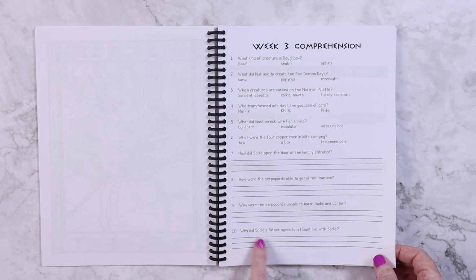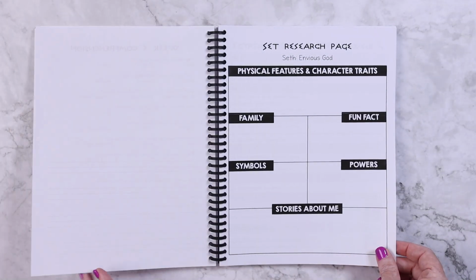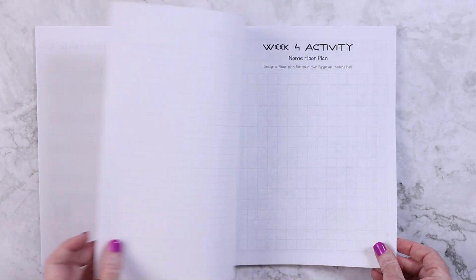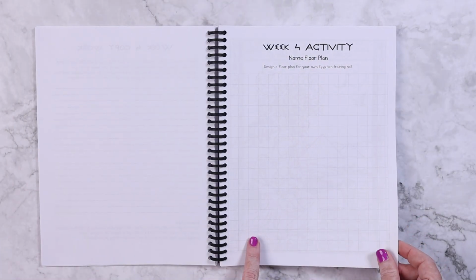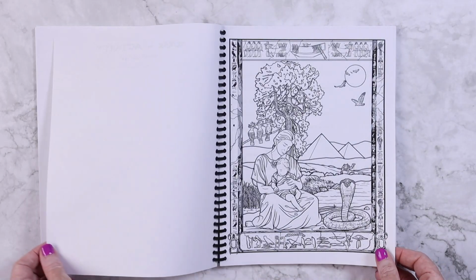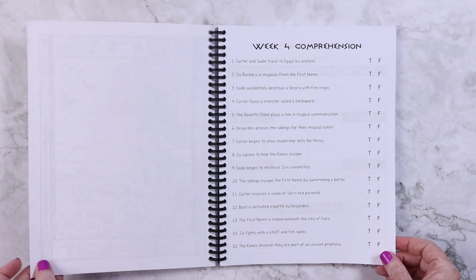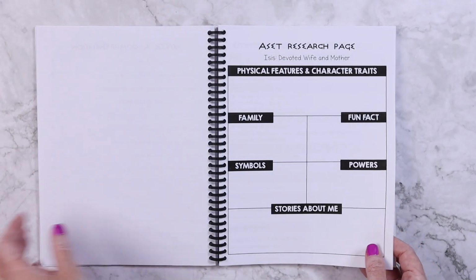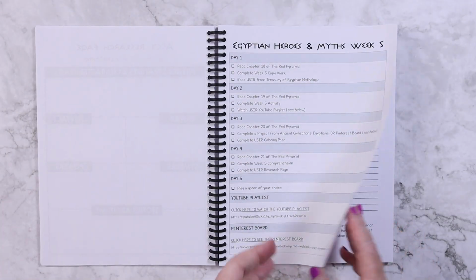You can see we have some of the multiple choice and short answer. Here we're going to be drawing a floor plan. Some true and false. Like I said, I like to try to vary it up so we're keeping it creative.